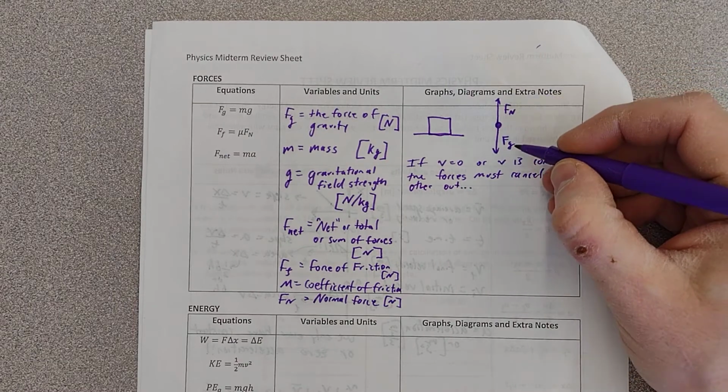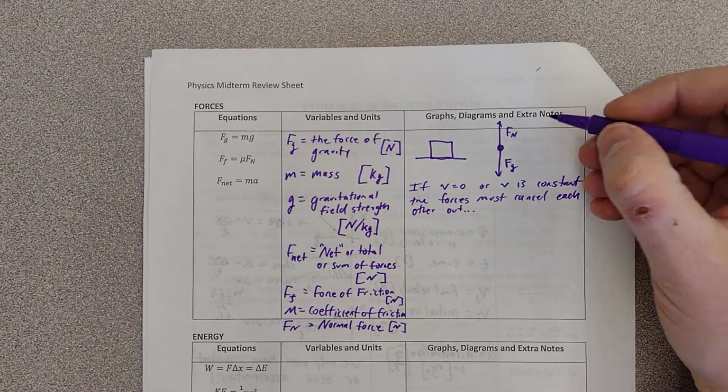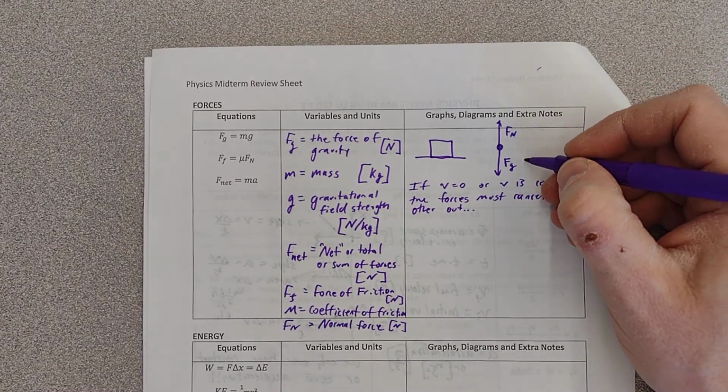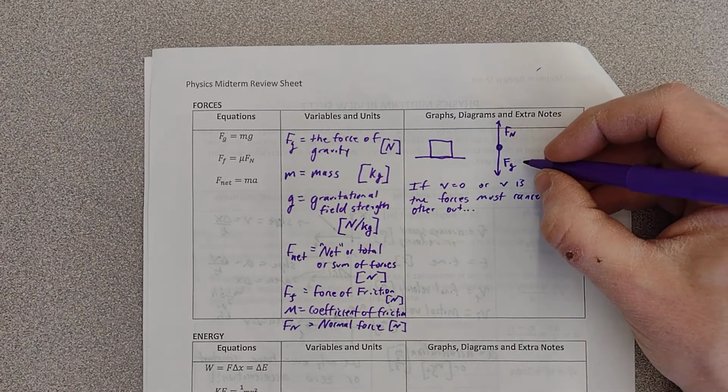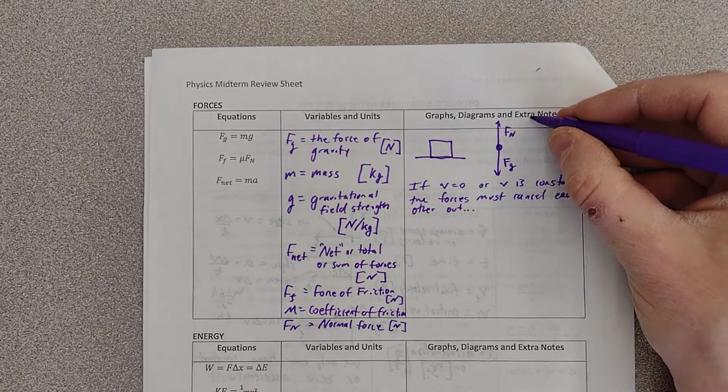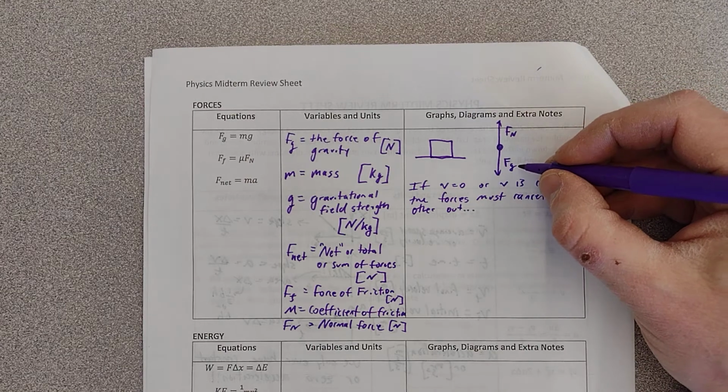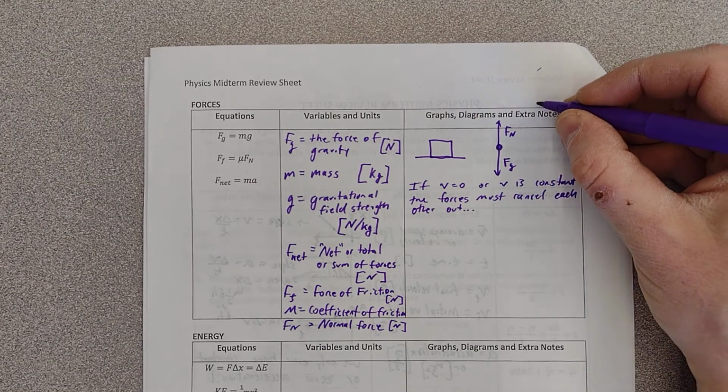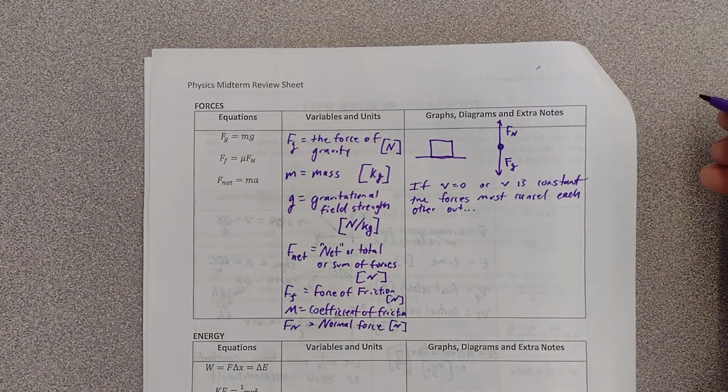They have to be equal, meaning the up forces and the down forces must be balanced. So if the force of gravity were to be, let's say, 100 newtons, the normal force would have to be 100 newtons. The force of gravity you'd say is negative, the normal force you'd say is positive.